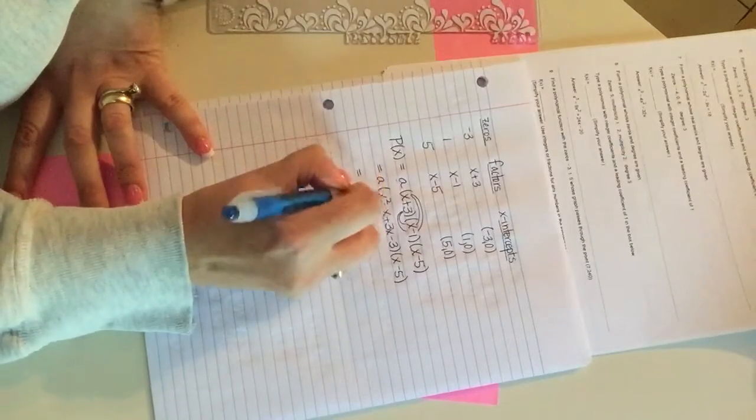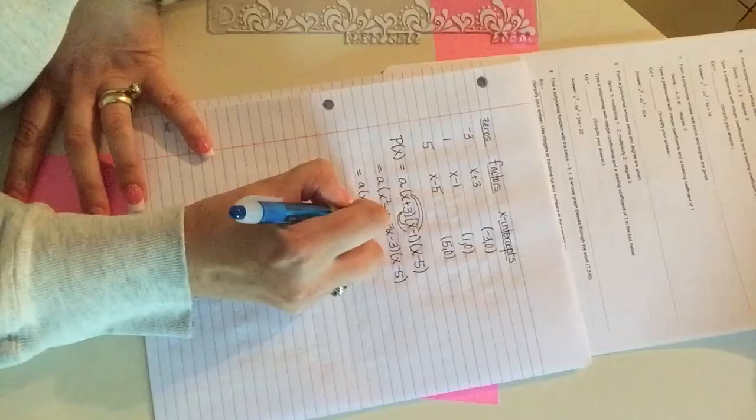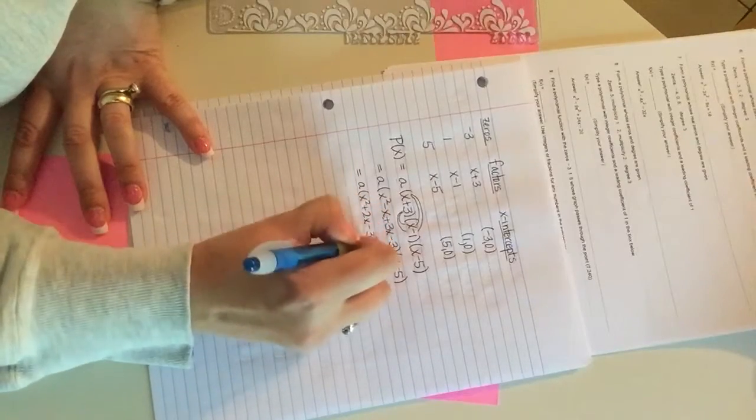Okay, I'm going to clean this up a little bit. I can combine like terms in there. x squared plus 2x minus 3.